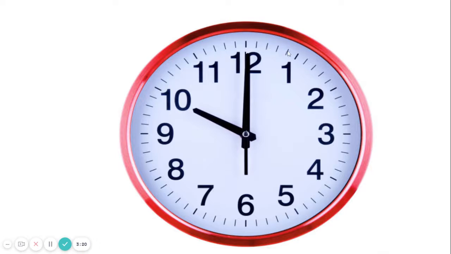1, 2, 3, 4, 5. So it's 5 minutes when the hand gets to a 1. So we can count 5, 10. Let's check. 1, 2, 3, 4, 5, 6, 7, 8, 9, 10. So 5 minutes times the 2. So look at this. We're going to hop twice equals 10.